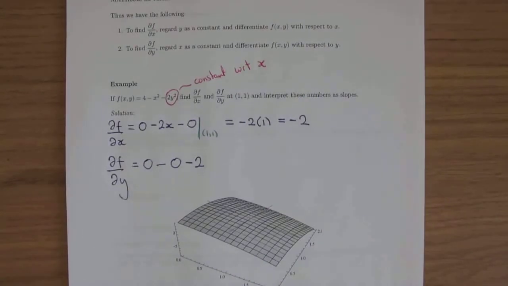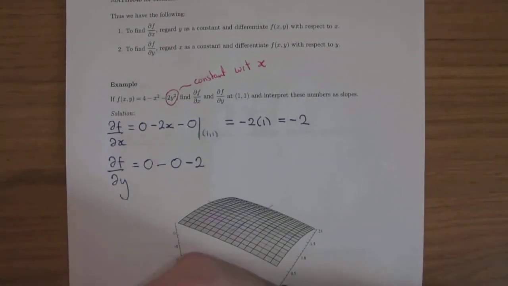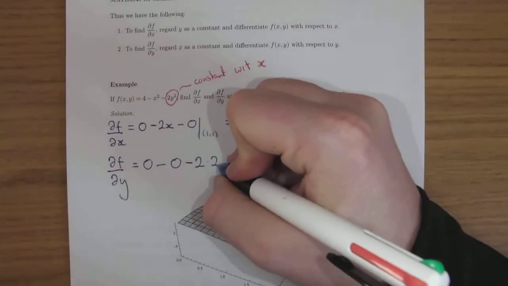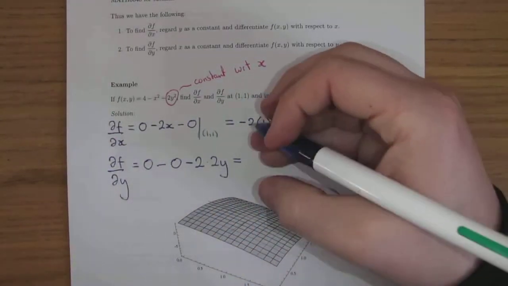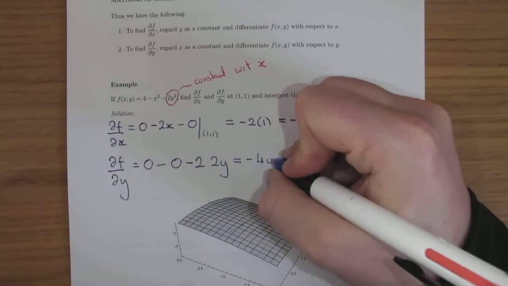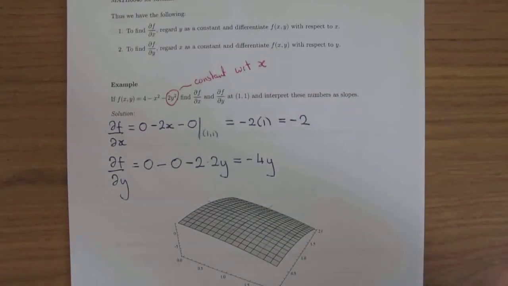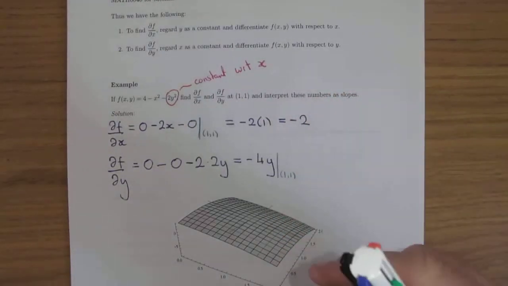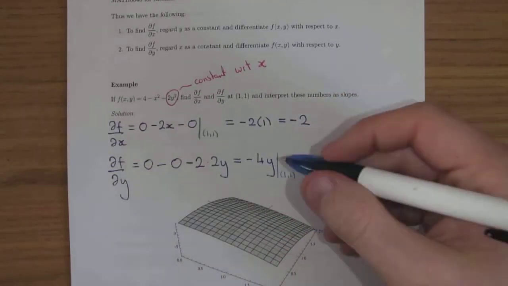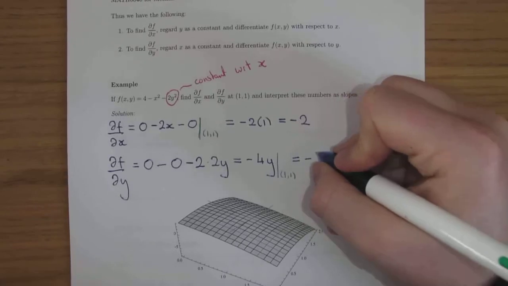And y squared is a function of y, and the derivative of y squared with respect to y is 2y. So you end up with minus 4y, and we're interested in this at 1, 1. And if you substitute y equal to 1 into this, you get minus 4.